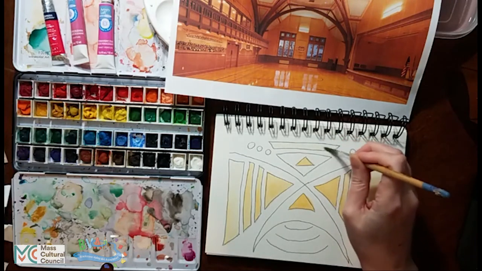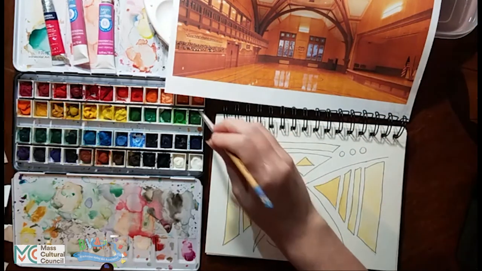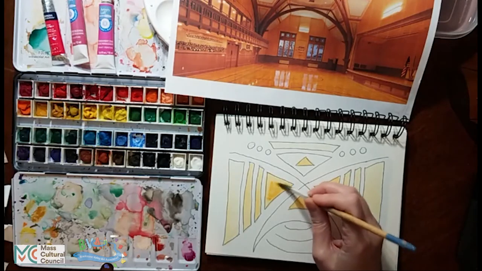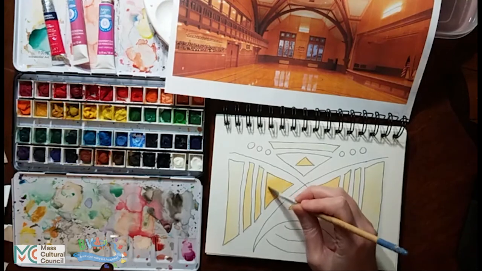So we got some oranges, and see how I'm using the exact same color, but it looks a little different in different places depending on how thick or thin I put it on. So this is just another layer of the exact same orange.